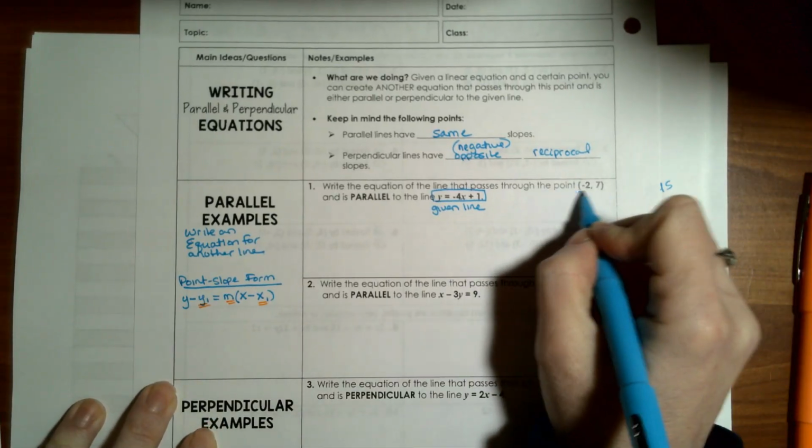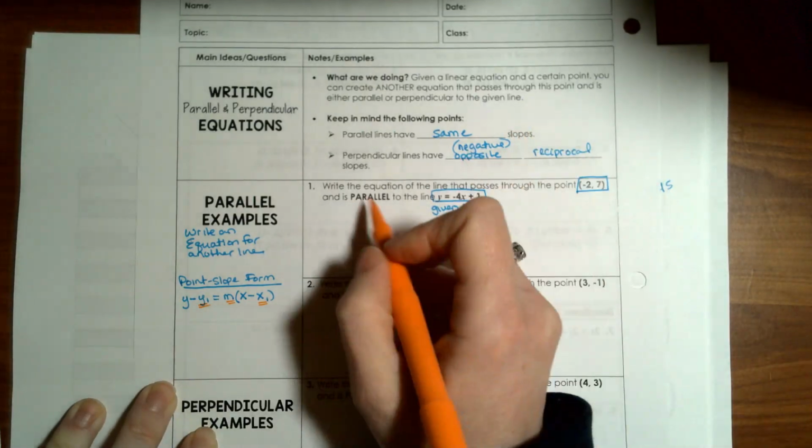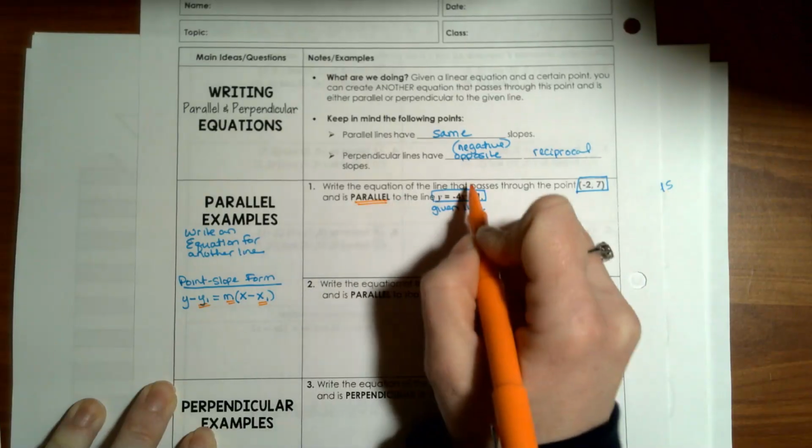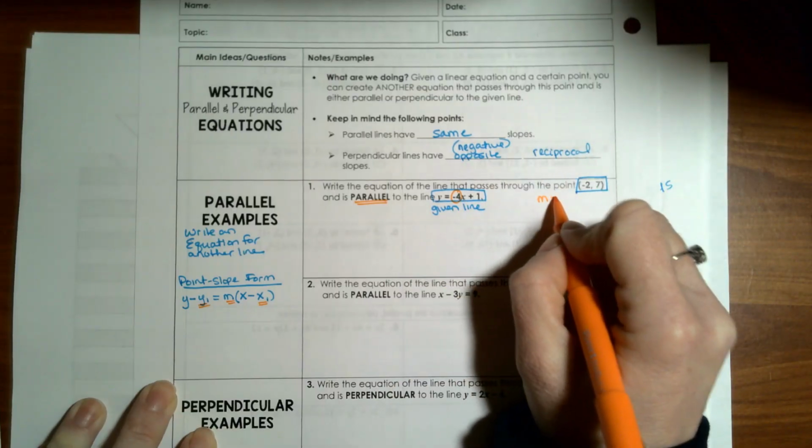So here's our point that we're going to use. We've got a point, but now we need the slope for point-slope form. Since it's going to be a parallel line, we know the slope has to be the same as what was given. So our slope is going to be -4. So then we just use our point-slope formula.